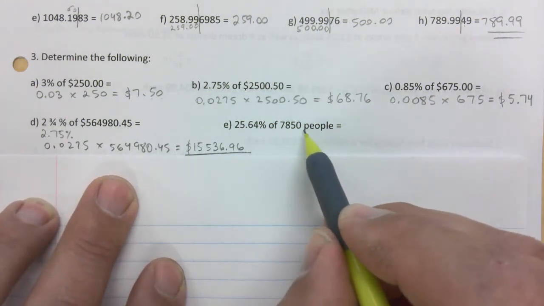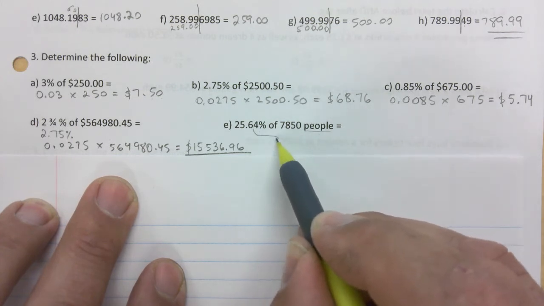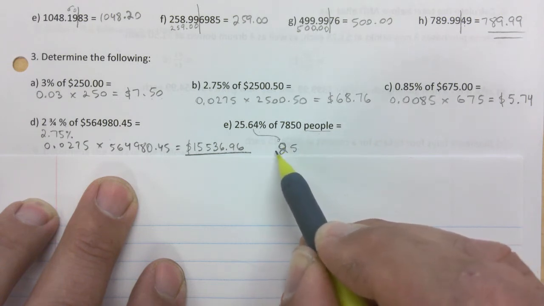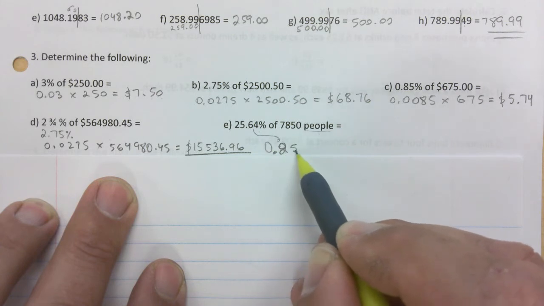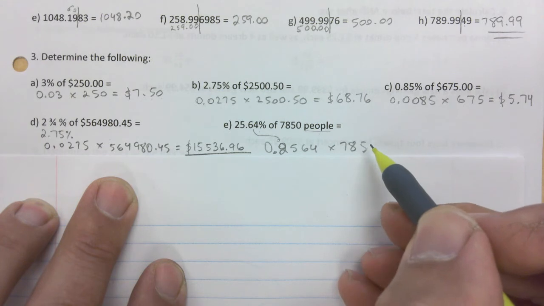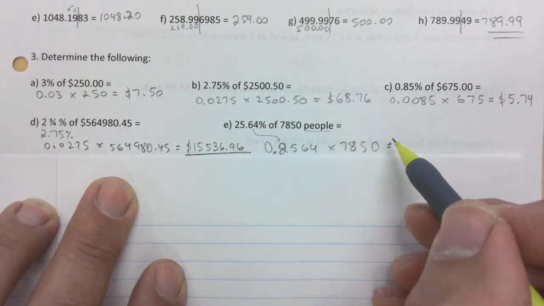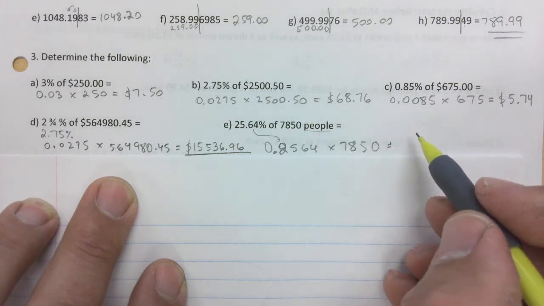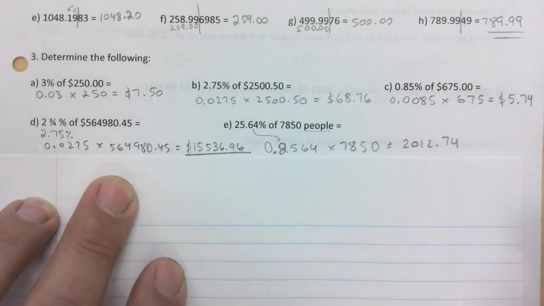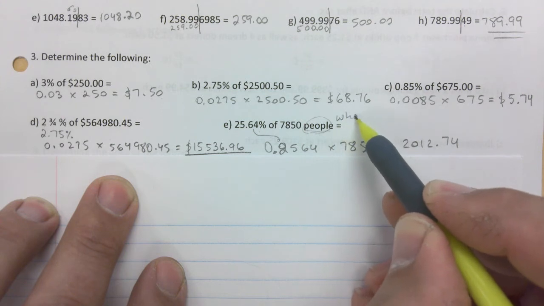And now I put in a little twist. You're supposed to find a percentage of people. First, we're going to convert that to a decimal, so that's 0.2564. Multiply that by 7,850, and that gives you 2012.74. Round it, but we are dealing with people, so we need whole units.